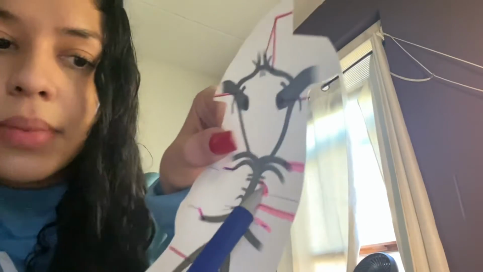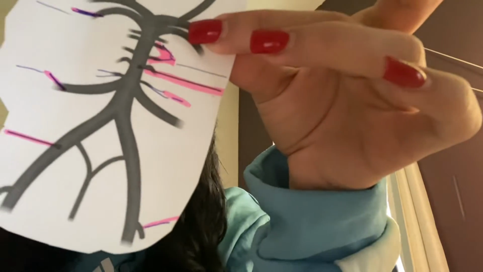The two other branches are going to be the pontine artery and the internal auditory artery. So the pontine artery is going to be the ones right here in the middle. And the internal auditory artery is going to be here at the bottom.